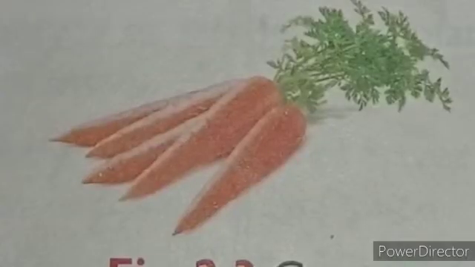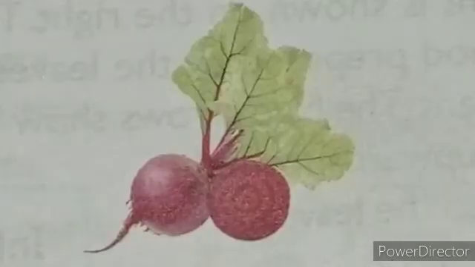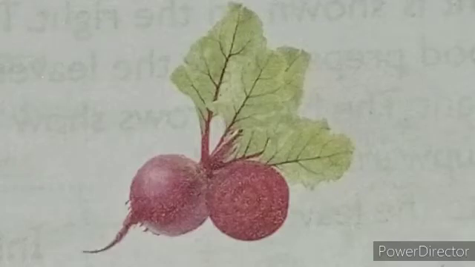In some plants, roots store food. For example, carrots, radish, beetroots and turnips are actually roots which we eat.